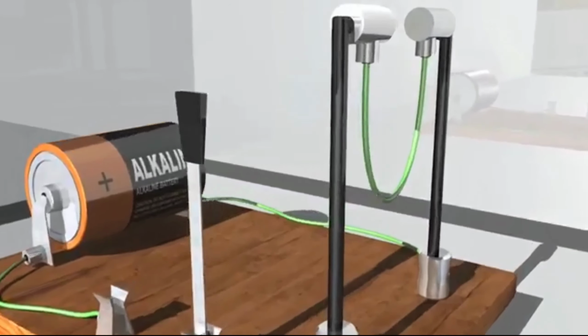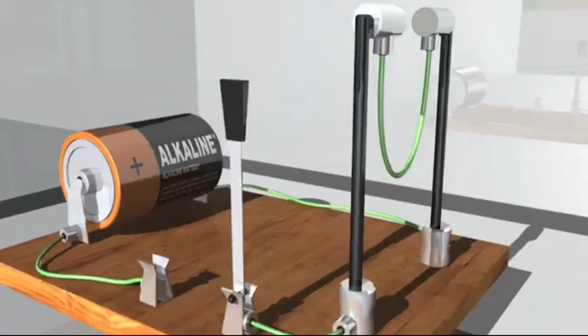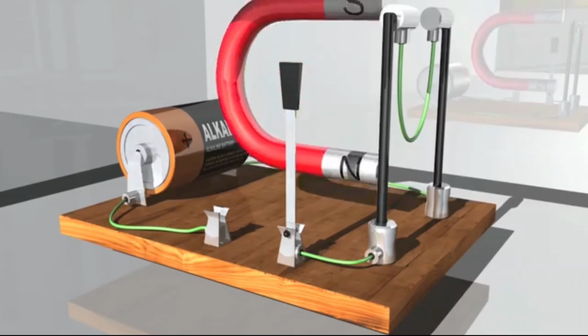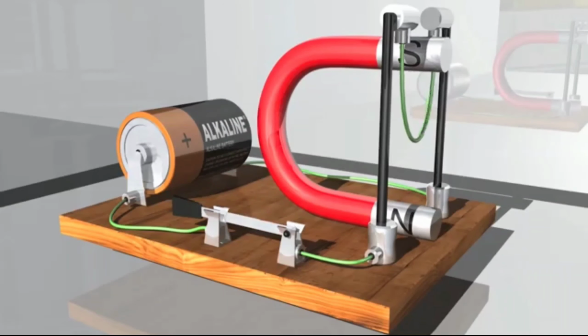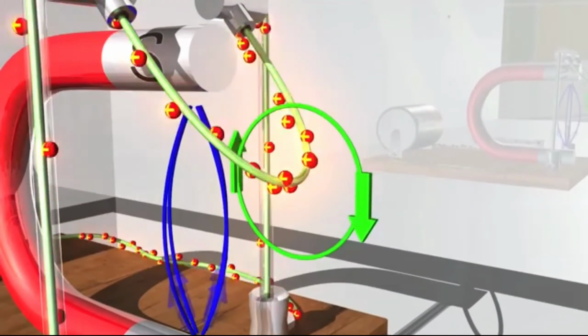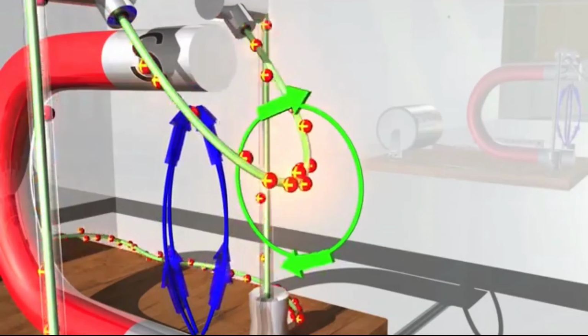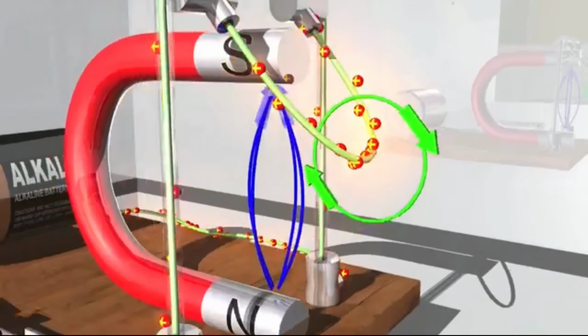This wire is arranged in a kind of pendulum so we can swing it back and forth. Let's insert the horseshoe magnet into the setup and see what happens when electricity runs through the wire and creates a magnetic field around it. The pendulum swings in a different direction, perpendicular to the horseshoe magnet's field and to the movement of the current.